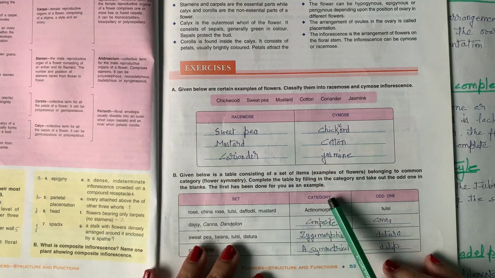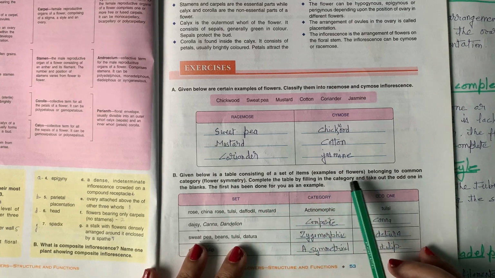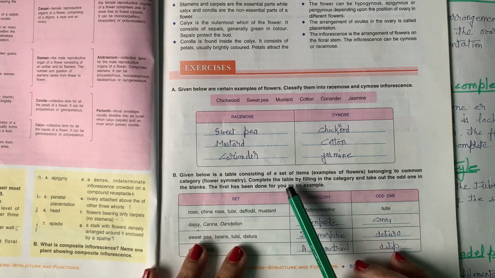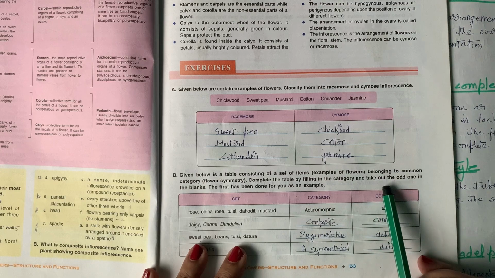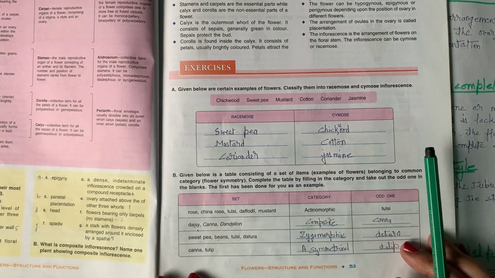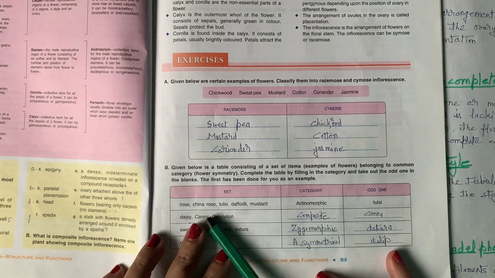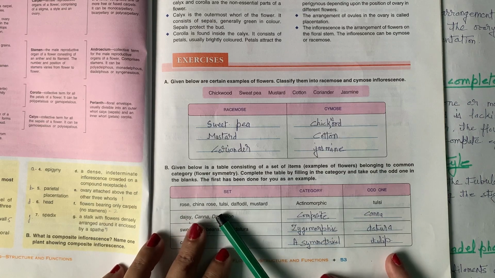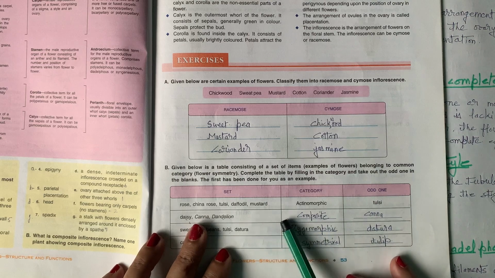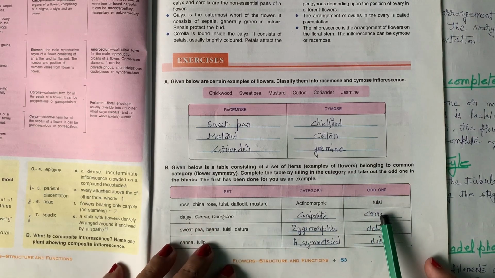Now see the second. Given below is a table consisting of a set of items, that is, examples of flowers belonging to a common category, that is the symmetry of the flower. Complete the table by filling in the category and take out the odd one in the blank. The first has been done for you. For example, here you can see the first one: rose, china rose, tulsi, daffodil, mustard. Here, except tulsi, all are actinomorphic. Tulsi is the odd one out because it is zygomorphic, right?